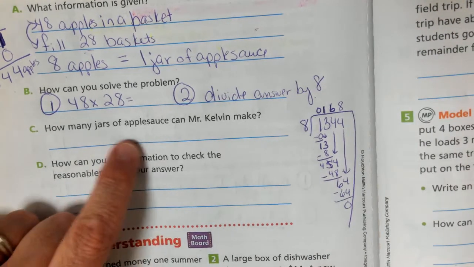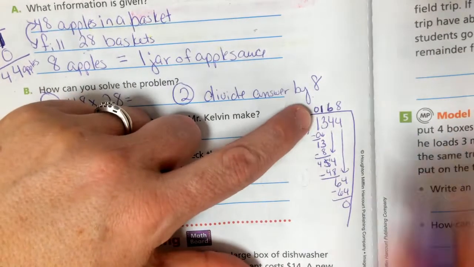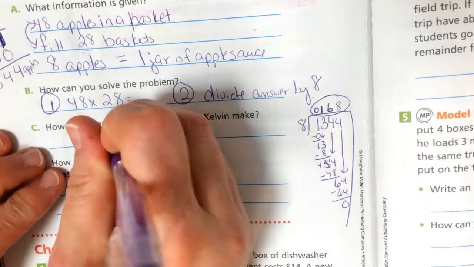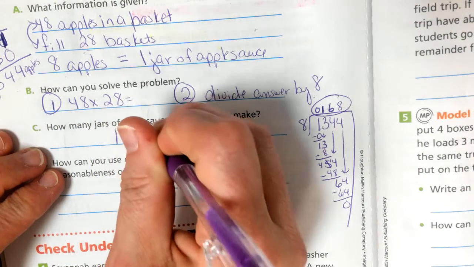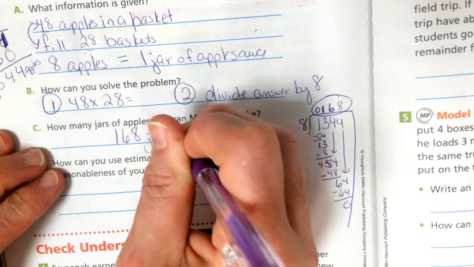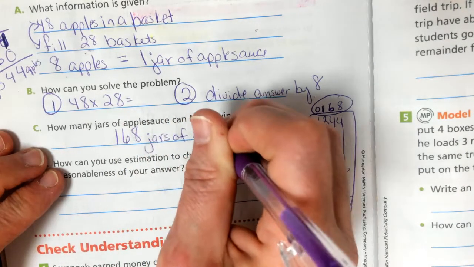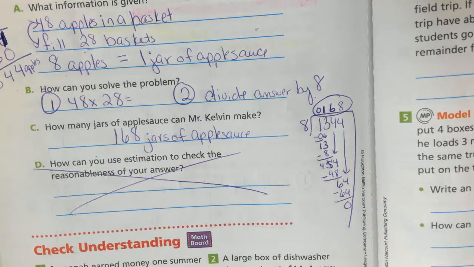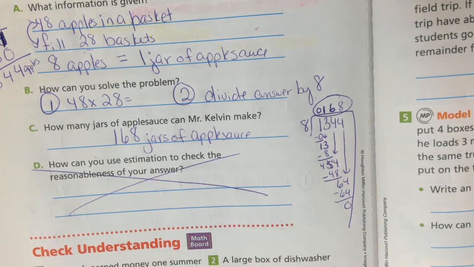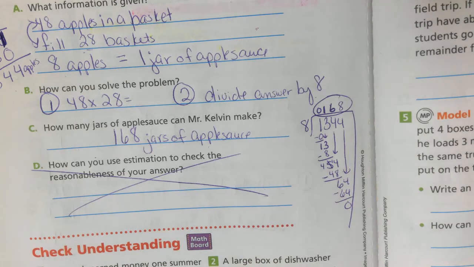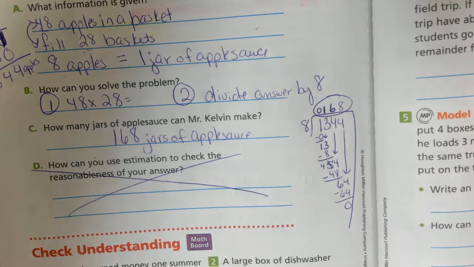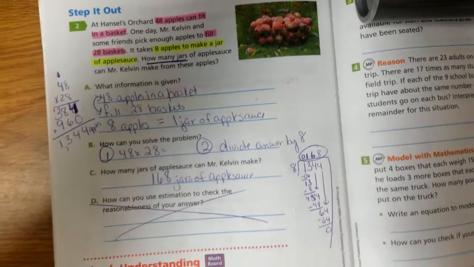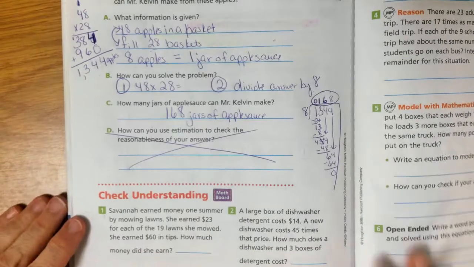So, how many jars of applesauce can Mr. Kelvin make? Mr. Kelvin can make 168 jars of applesauce. Again, we're not going to do the reasonableness. Okay, so we have to first multiply and then divide to get our answer for this one.